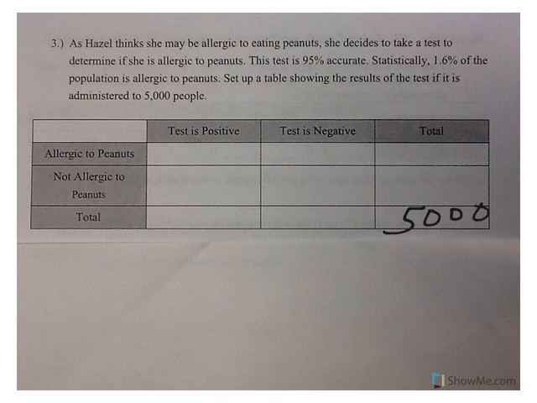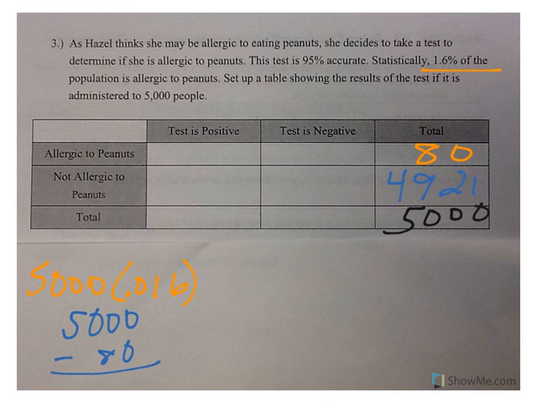So we've got 5,000 people. And it tells us 1.6% of them are allergic to peanuts. So I take my 5,000 people and I multiply by 1.6%, which is 0.016. That tells me that out of 5,000 people, only 80 of them are allergic to peanuts. So if I take my 5,000 total and I subtract those 80 peanut allergy people, I get 4,920 not allergic to peanuts.